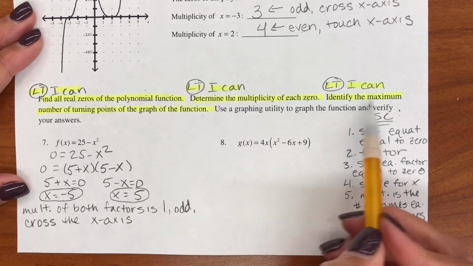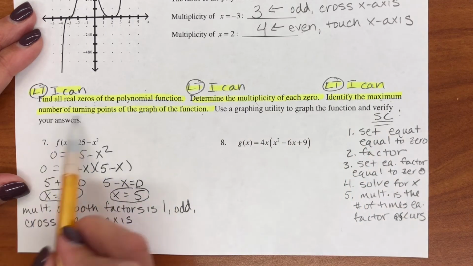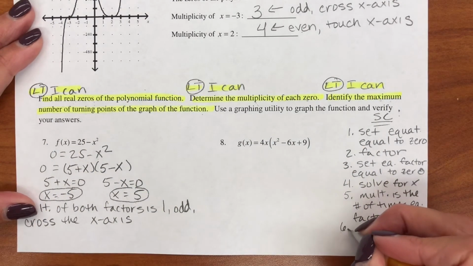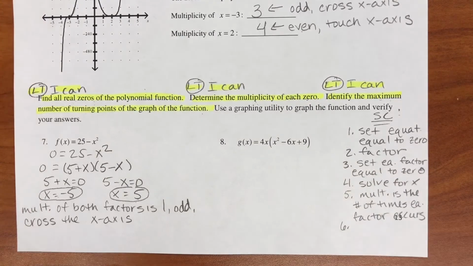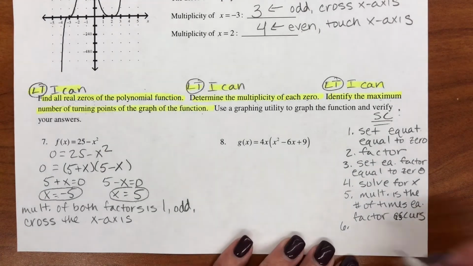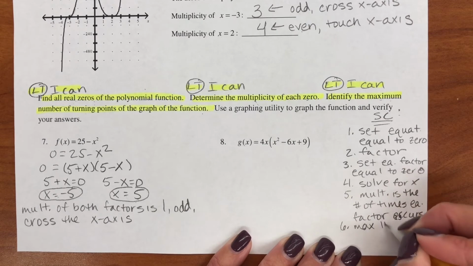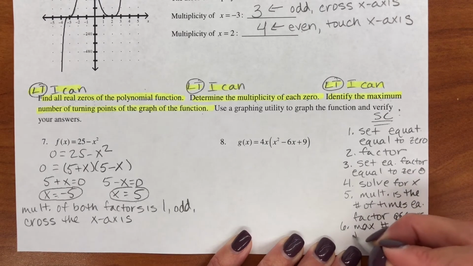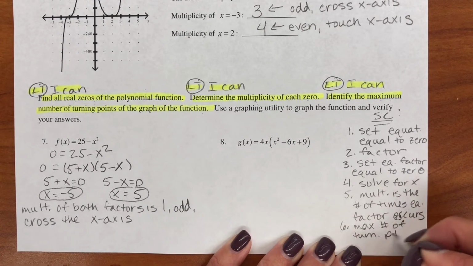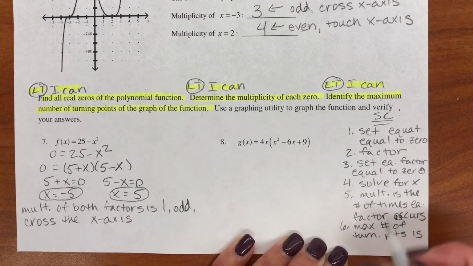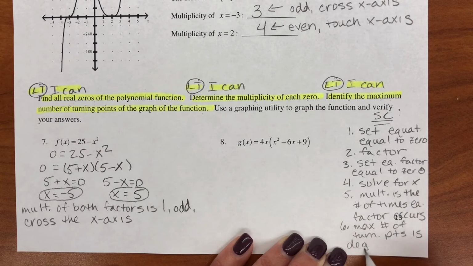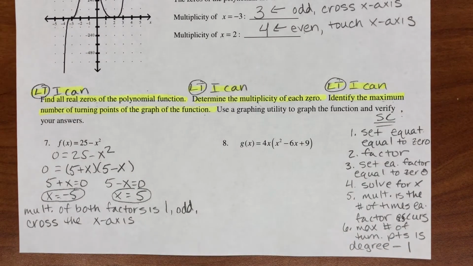Last thing we need to do is determine the max number of turning points. So max number of turning points is degree minus 1.